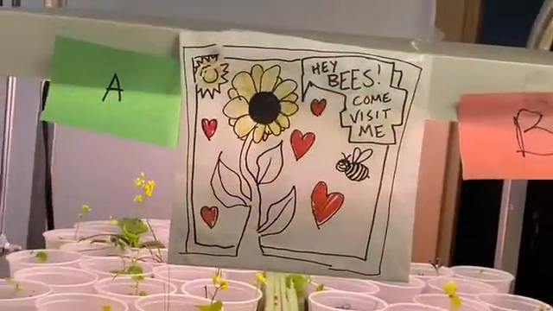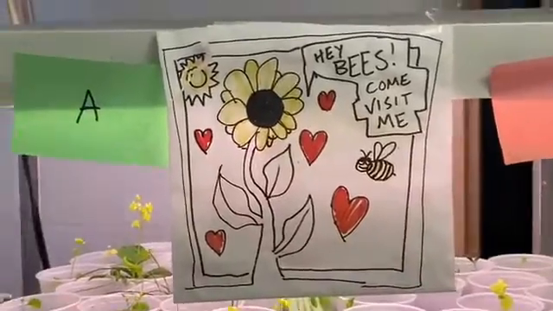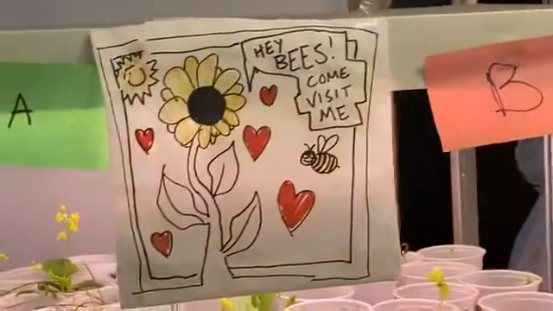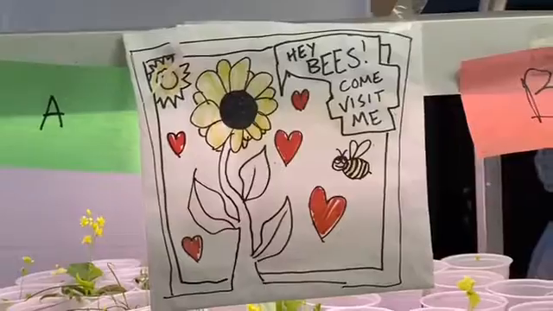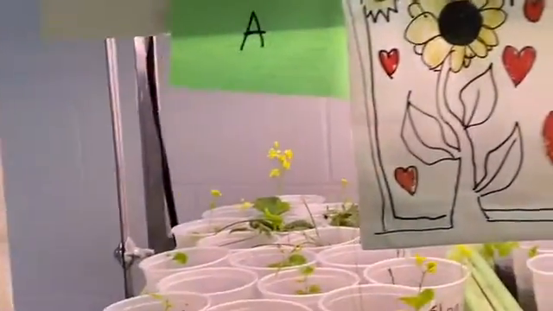The best way to get some bees to visit you is to advertise. You've got to show the bees something that they like. Honeybees especially love the color yellow, so yellow flowers are good.